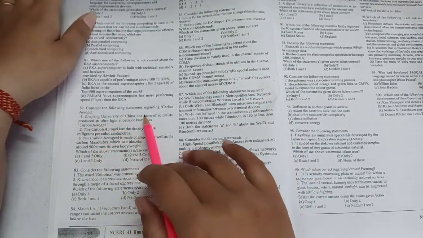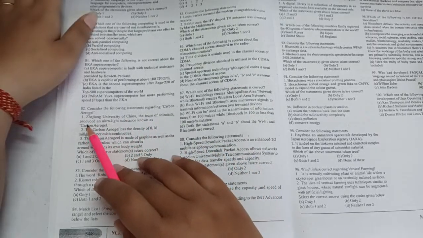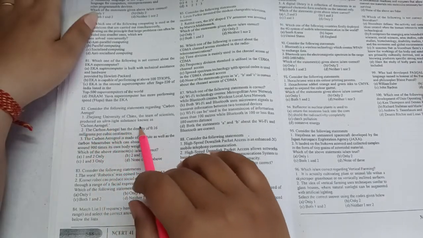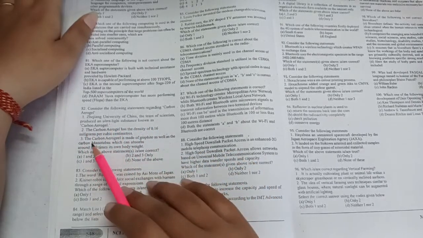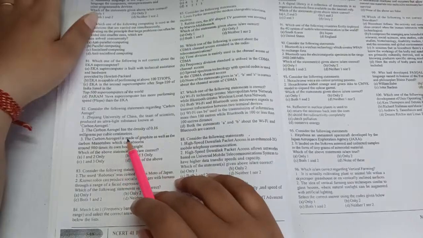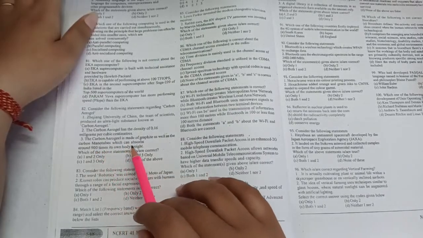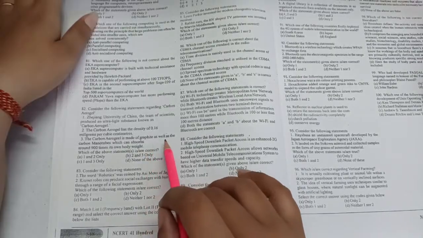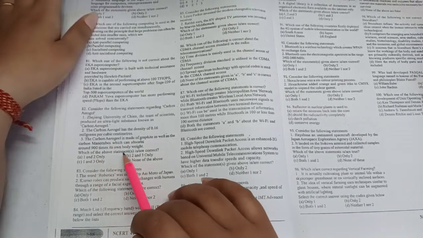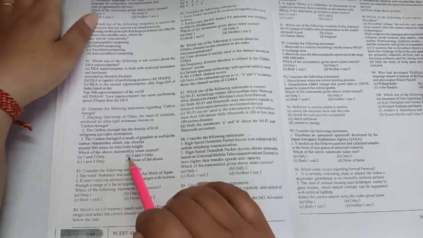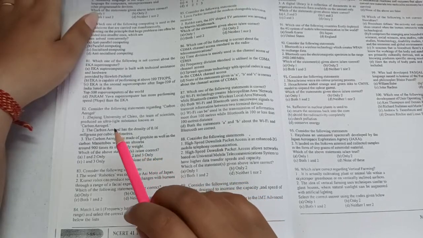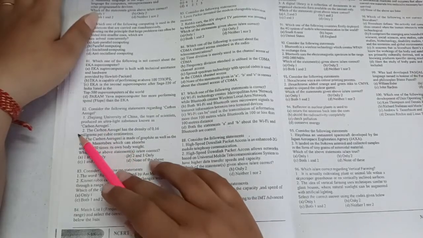Consider the following statements regarding carbon aerogel. Zhejiang University of China, the team of scientists produced an ultralight substance known as carbon aerogel. The carbon aerogel has the density of 0.16 milligrams per cubic centimeter. The carbon aerogel is made of graphite as well as the carbon nanotubes, which can absorb around 900 times its own body weight. Which of the statements is or are correct? तो इसका आंसर है B, 2 and 3 only.